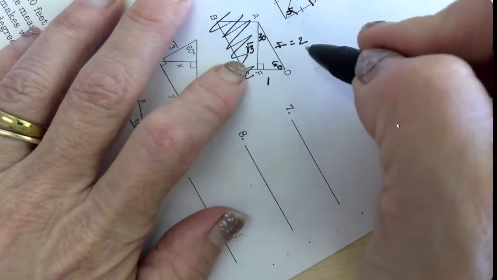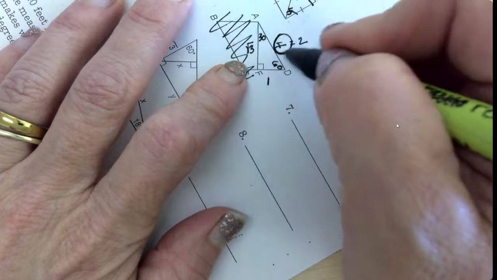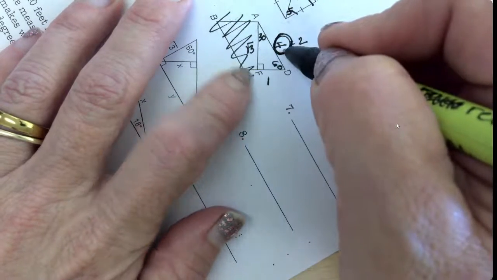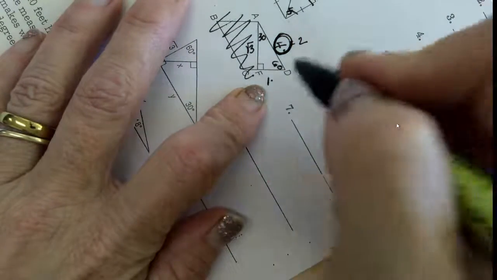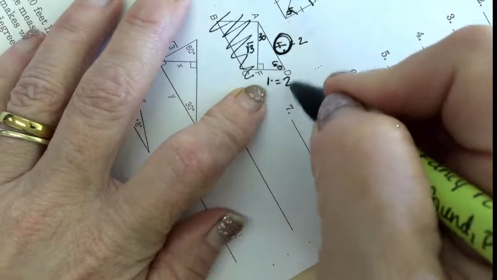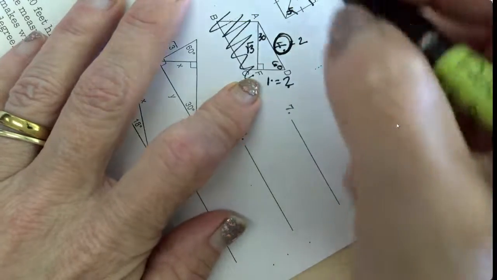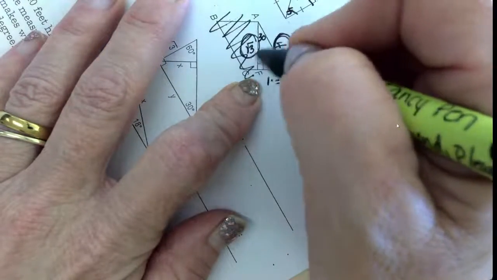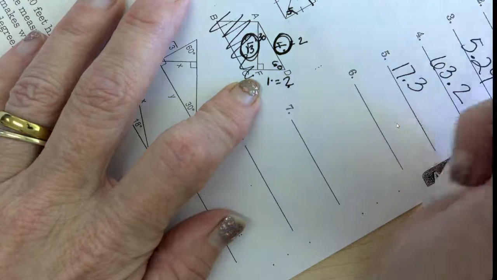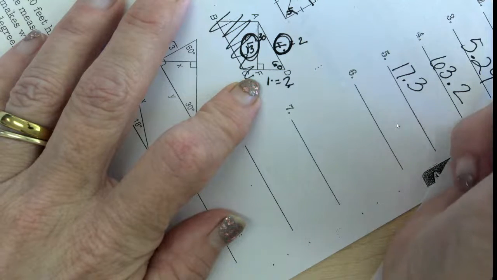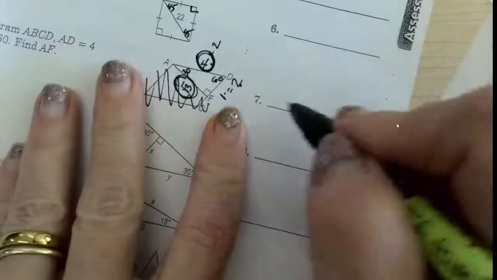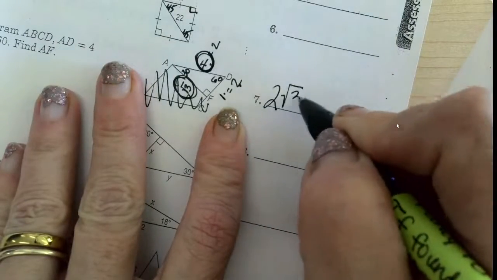If the long side is 4, what does that make our short side? Makes it 2, because it's half of that, right? And then your medium side is that number times the square root of 3. So on number 7, your answer is 2 times the square root of 3.